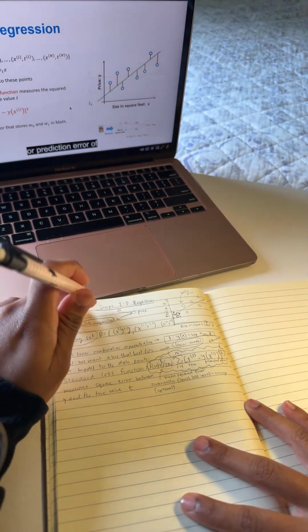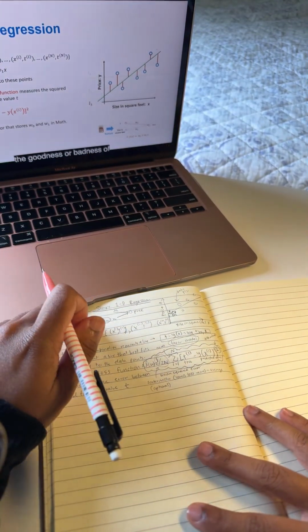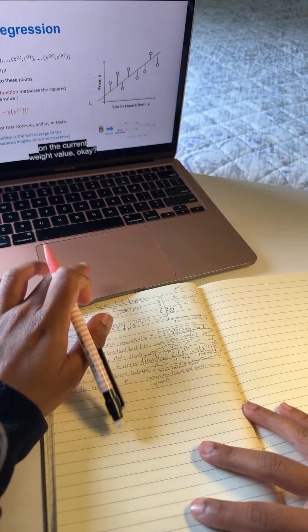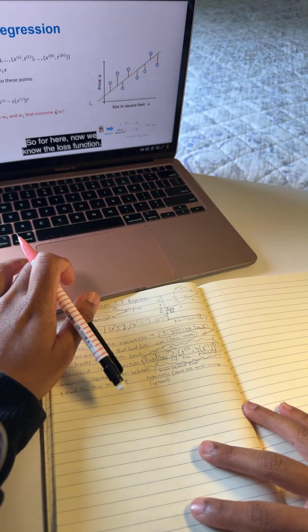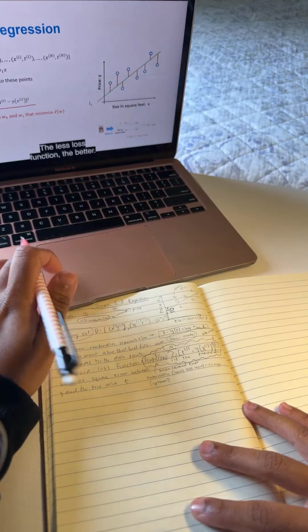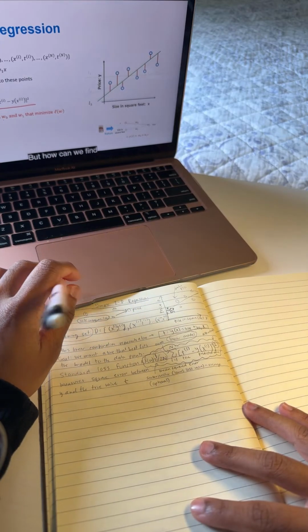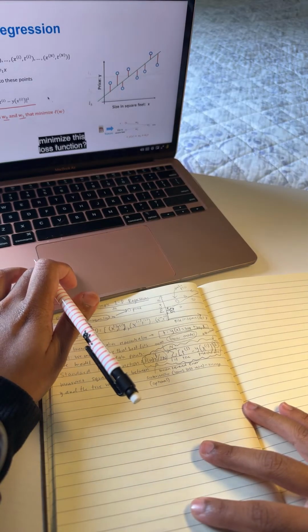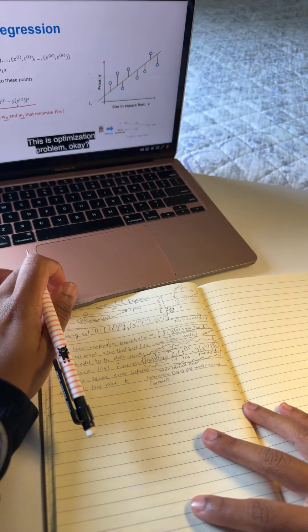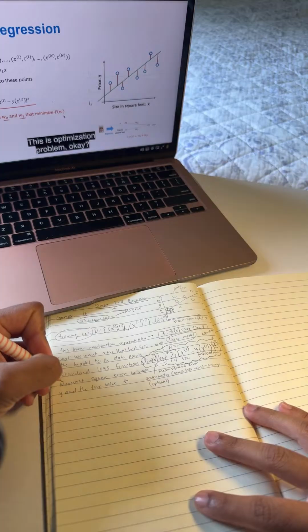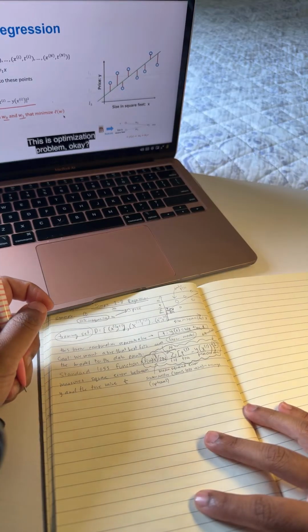The loss function describes the prediction error, the goodness or badness of the current line based on the current weight values. So now we know the loss function, and the lower the loss, the better. But how can we find the weights W0, W1 that minimize this loss function? This is called optimization.